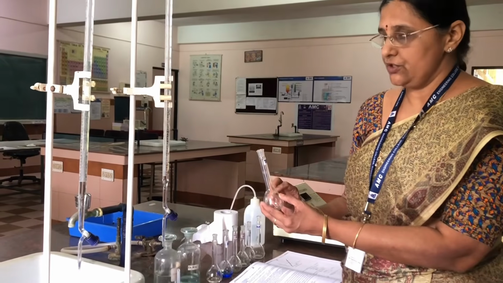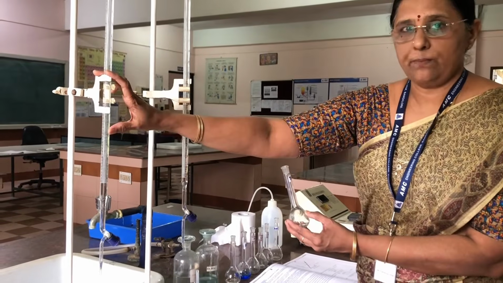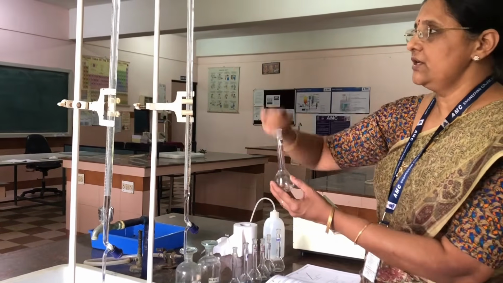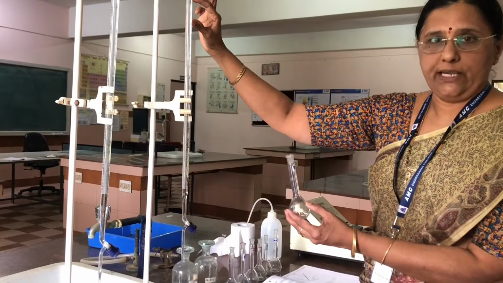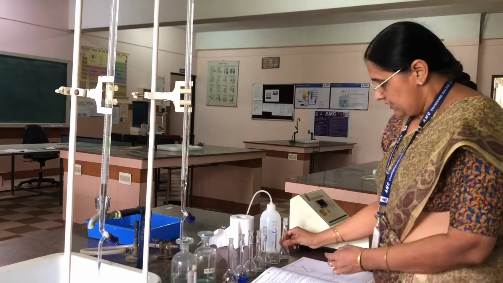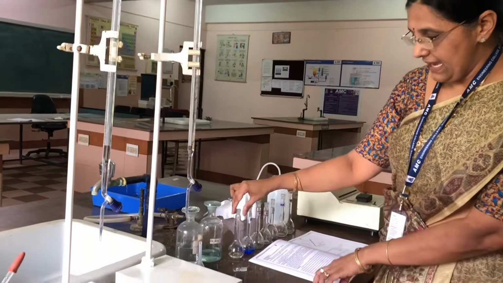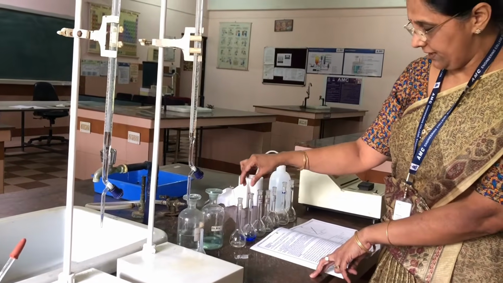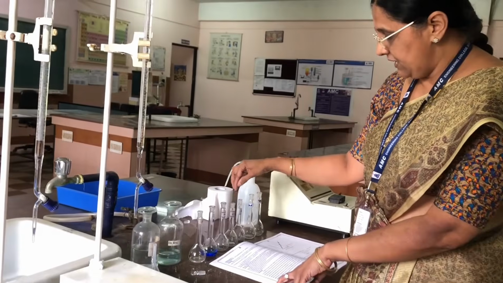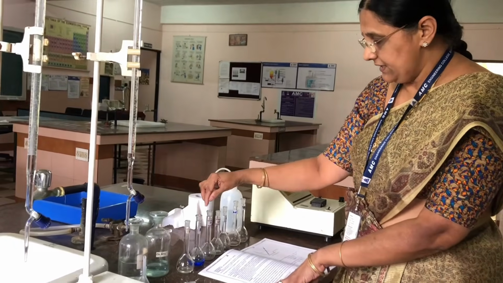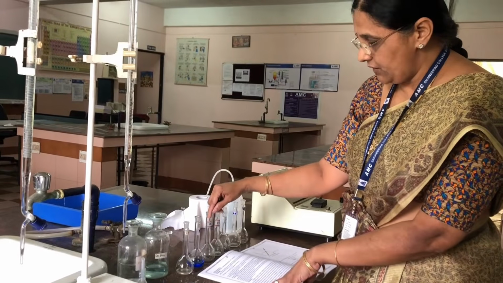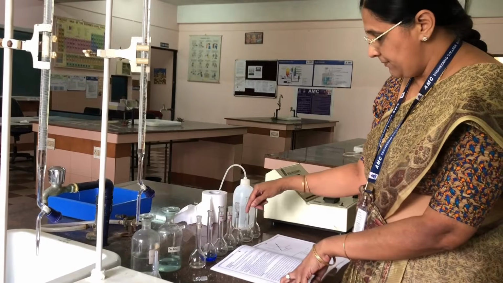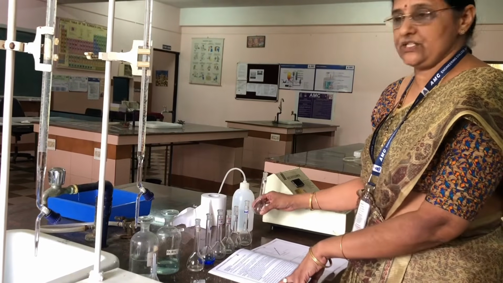So in this test solution, you should not add any copper sulfate, because copper sulfate is already given by your examiner. So now to this you have to add 5 ml of ammonia. Okay. Now these flasks, I am repeating, blank: we are not taking copper sulfate, taking only 5 ml of ammonia. 5, 10, 15, 20, 25: we are taking according to the numbers corresponding amount of copper sulfate. In all these flasks, we are adding 5 ml of ammonia, including the test solution.